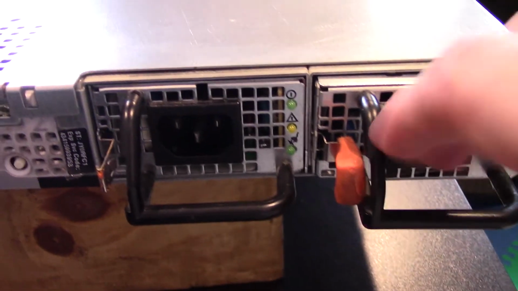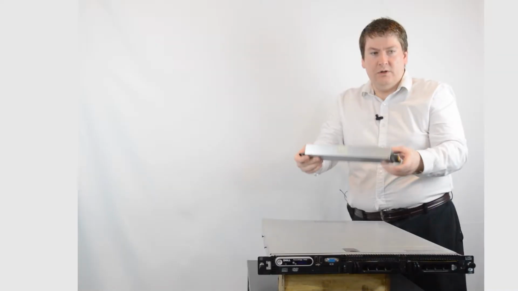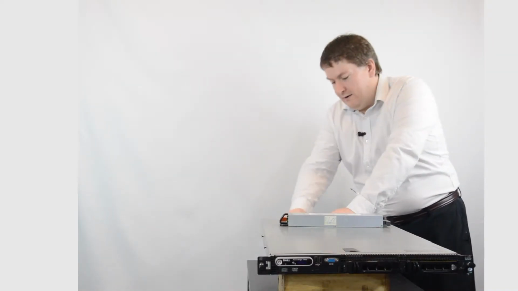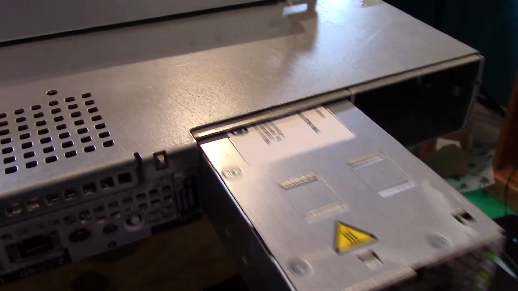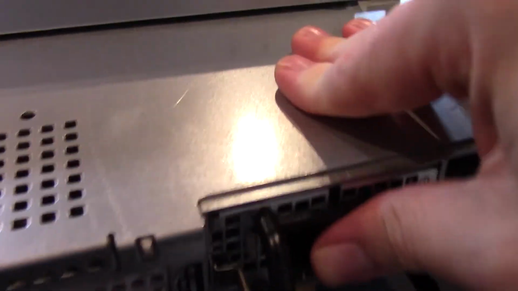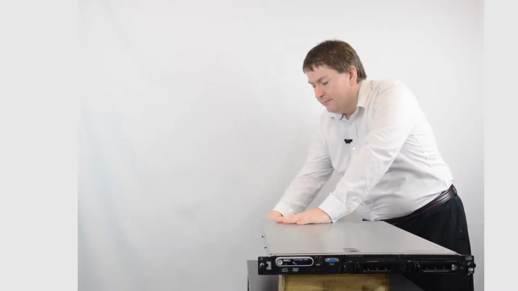These are also hot swappable, meaning that you can pull them right out, and you get the whole power supply there. There's two of them, both can be swapped out. So if one of these stopped working, you could pull it out, put a new one in, and the server won't even shut down, because as long as it has one, it's still going. So again, we see redundancy. That's the key here.